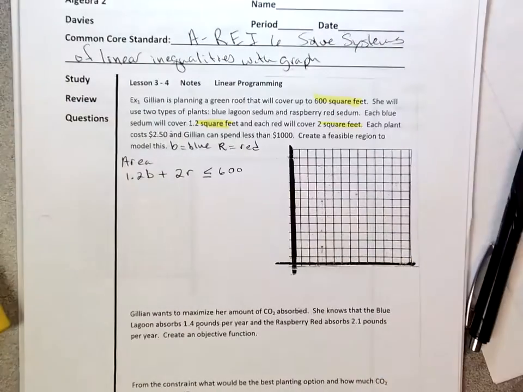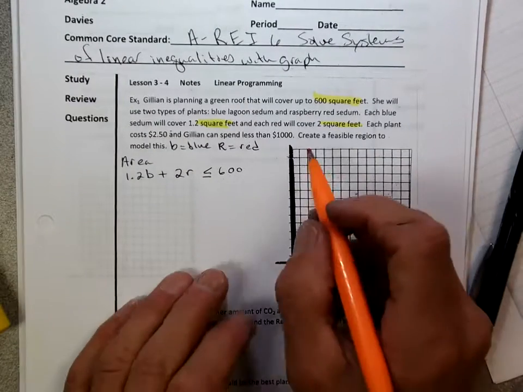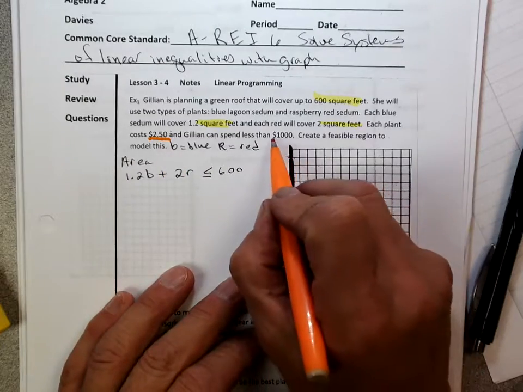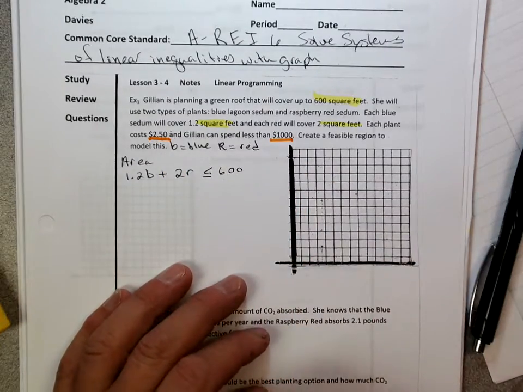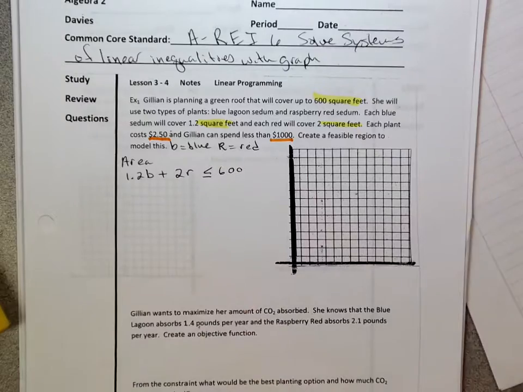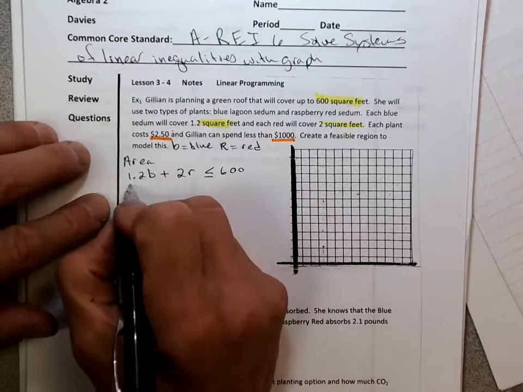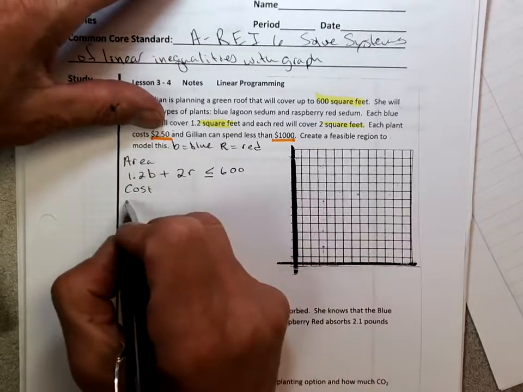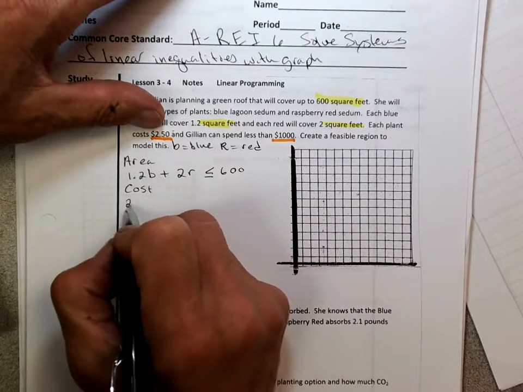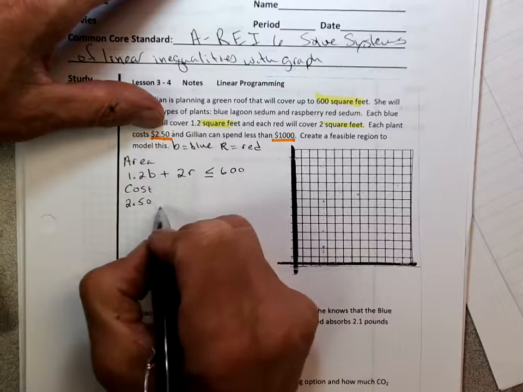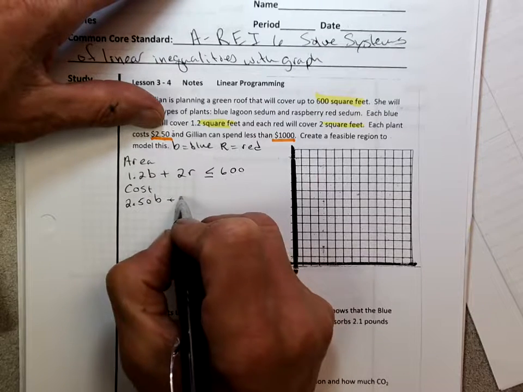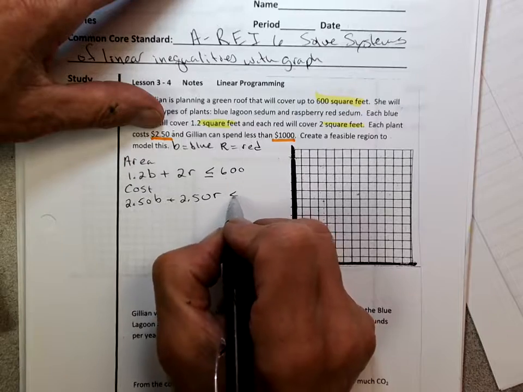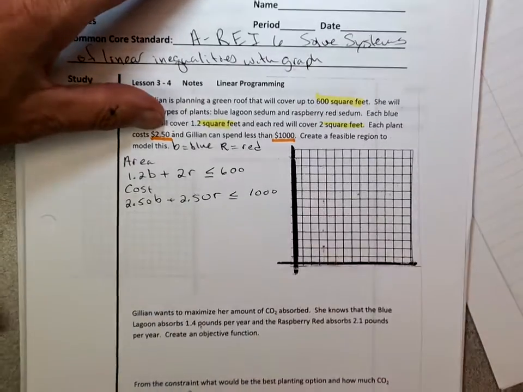Second equation I think has to do with cost, doesn't it? So the second equation has to do with cost. They're $2.50 a piece, and she's only got $1,000 to spend. So my second equation is going to be my cost equation. So they're $2.50 a piece. So I'll have 2.50 B plus 2.50 R has to be less than or equal to 1,000, okay?